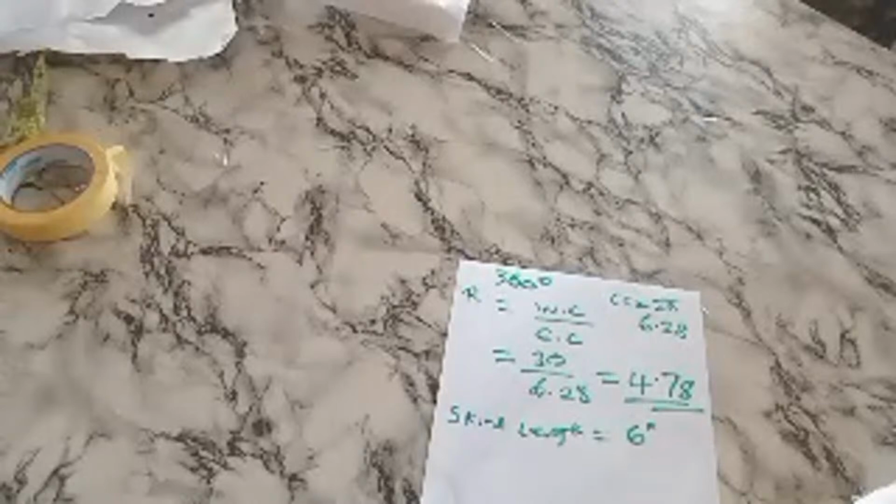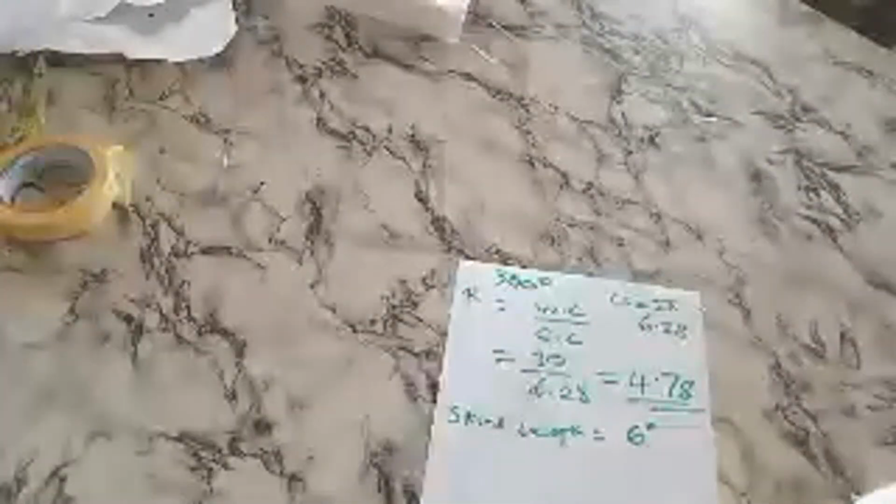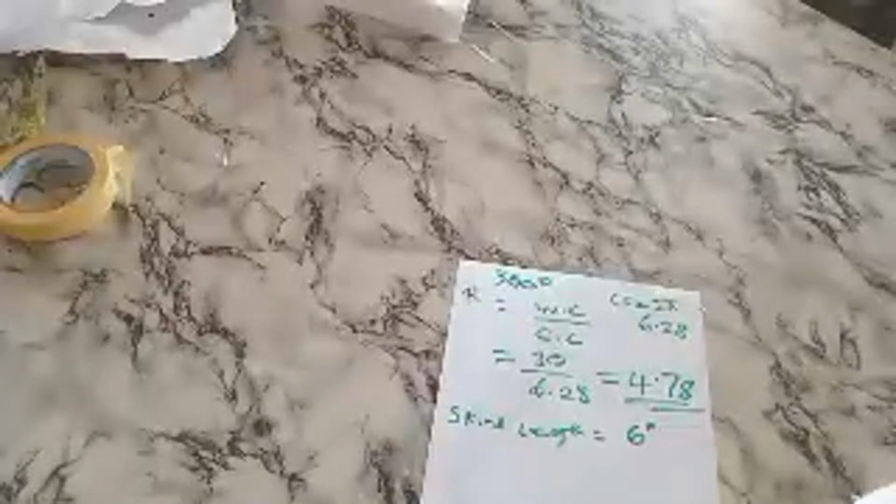So a quick take home. To take home this afternoon, is it morning in your place? It is afternoon. It is afternoon here going to evening. So that is how to calculate your measurements.